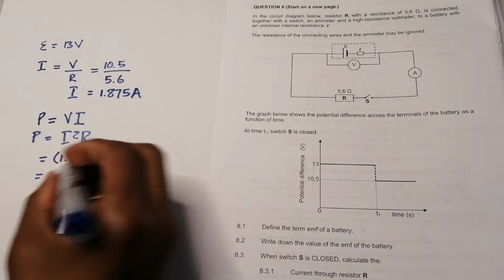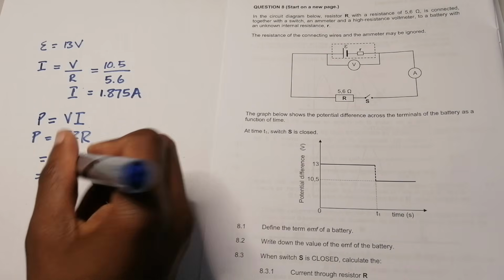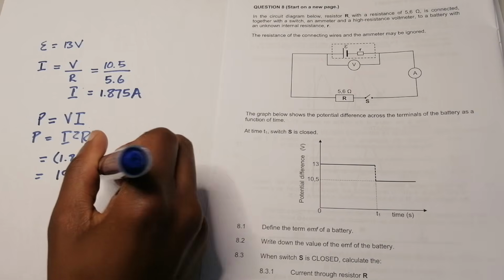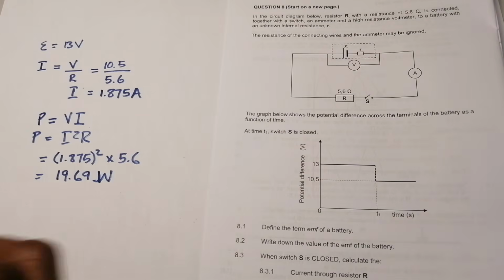I get a value there which is 19.69. Remember, power is measured in watts. By the way, nothing wrong if you said P is V times I, so you would have said 10.5, which is our voltage value there, multiplied by that current 1.875. And you get exactly the same answer, 19.69 watts.